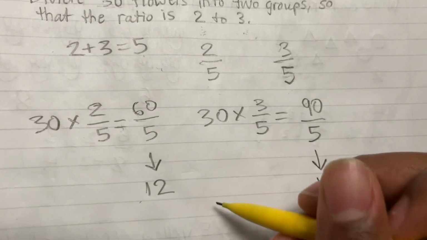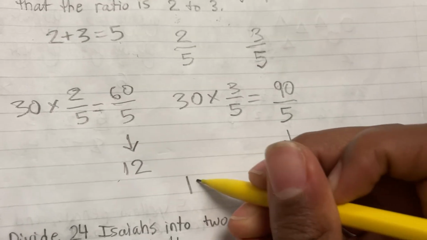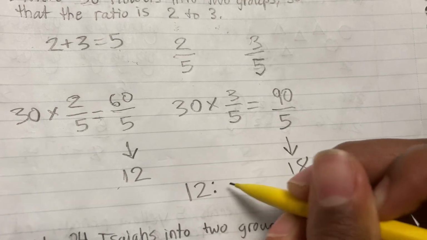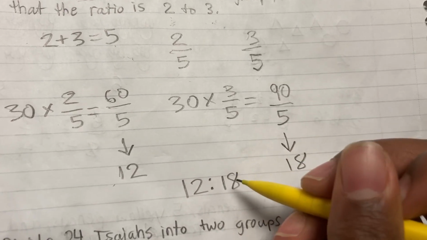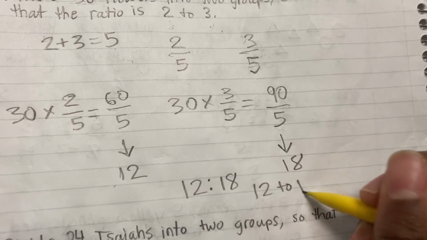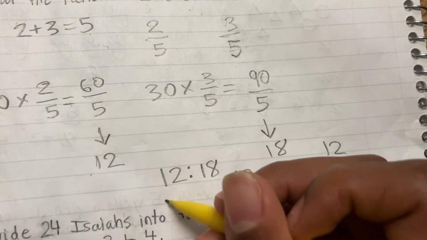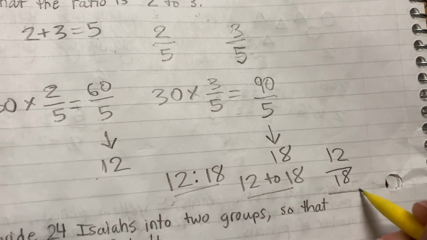So your ratio for this problem, if you were to divide 30 flowers, you'd have a ratio of 12 to 18. You could write it like this, 12:18, you could write it like this, 12 to 18, or you could do 12 over 18. All of these are correct. But that's how you solve that problem.